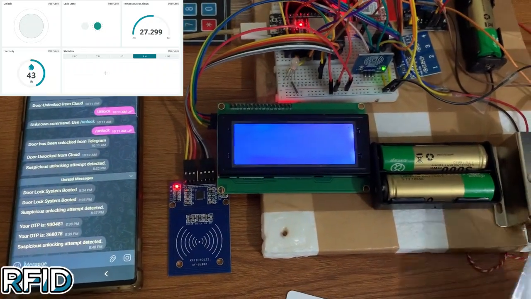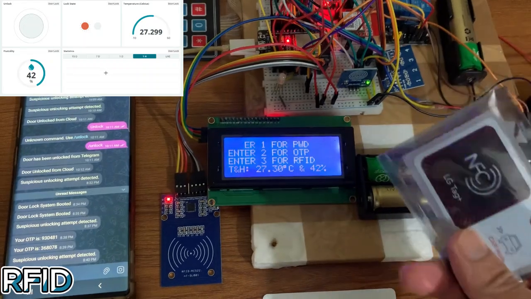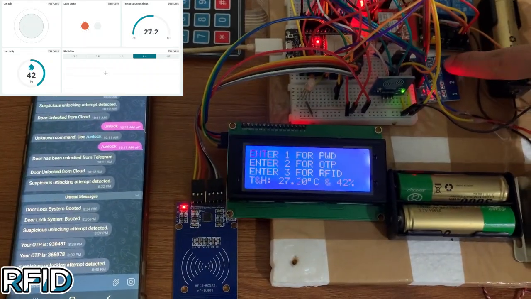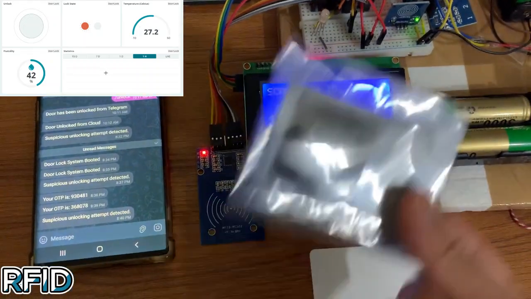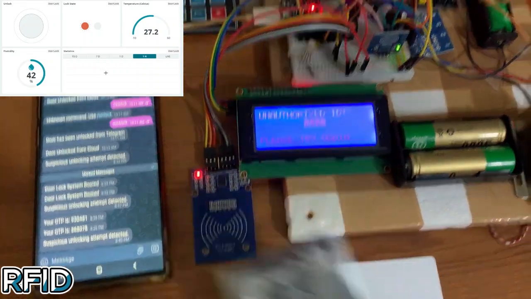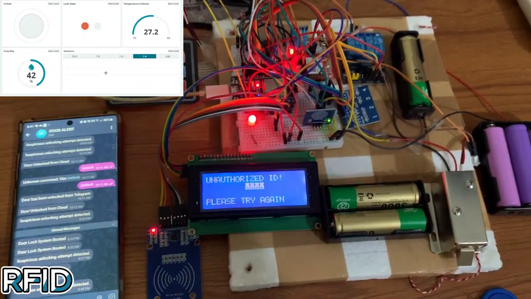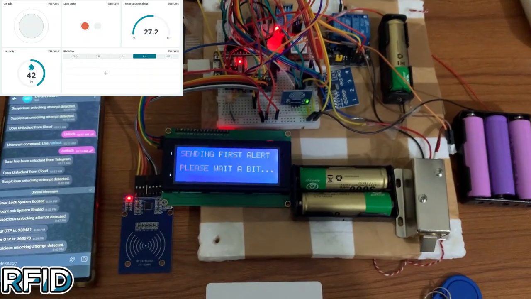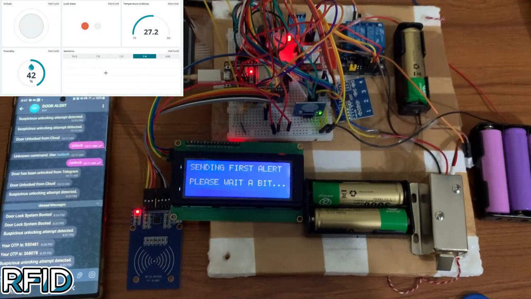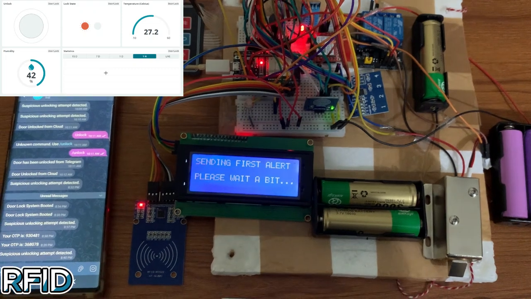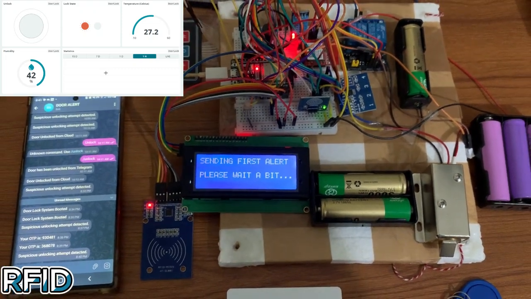And next I will be using the unauthorized NFC tag to unlock the door. So I'm pressing on 3 once again, and I'll be scanning the unauthorized ID. You see an unauthorized attempt, and the door hasn't been unlocked. So it's sending me some alerts regarding the suspicious event.